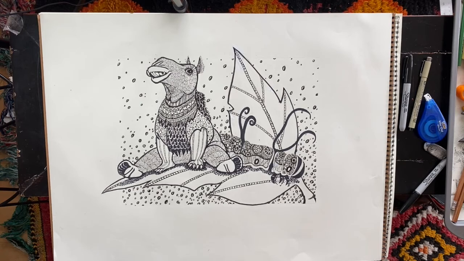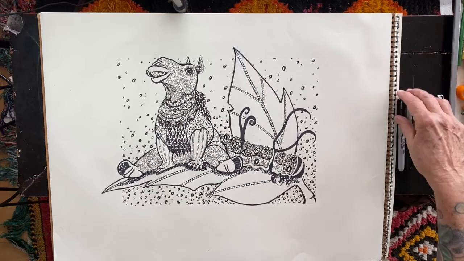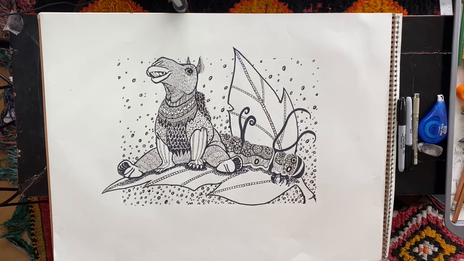So here's my finished drawing. I want to remind you to be careful. It's different working at home than in the studio. I've had this out just in my living room, and last night I dropped a bottle of water, and I don't know how it missed my drawing. Otherwise, I would be showing you a disaster pool of ink this morning.